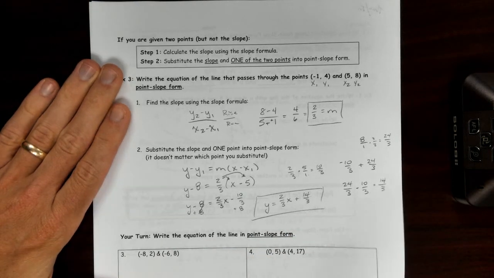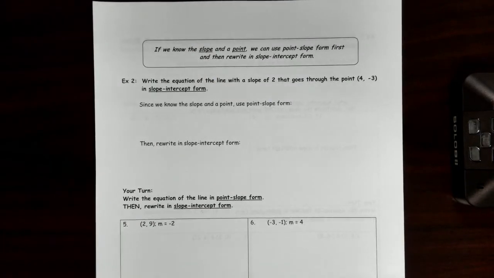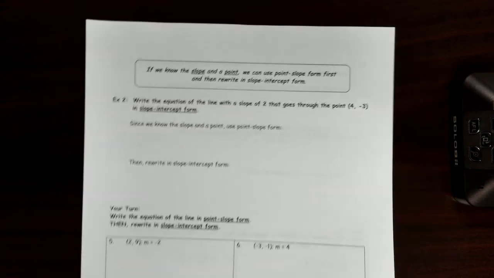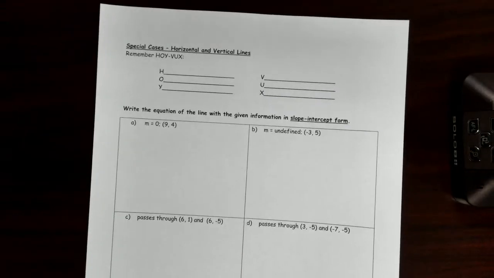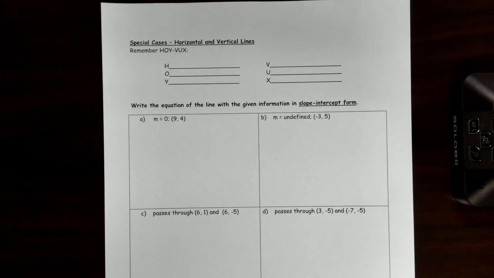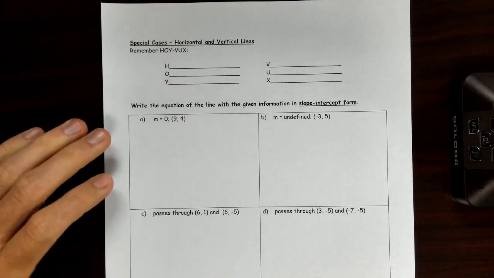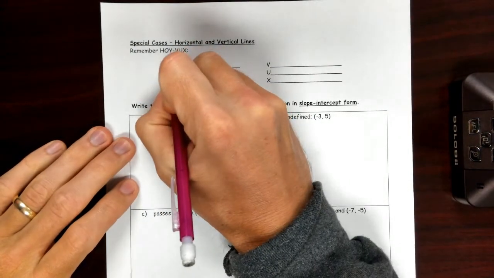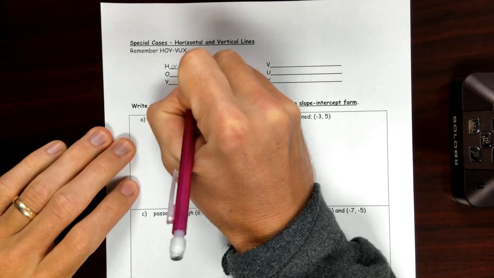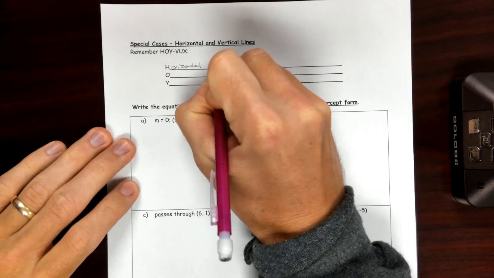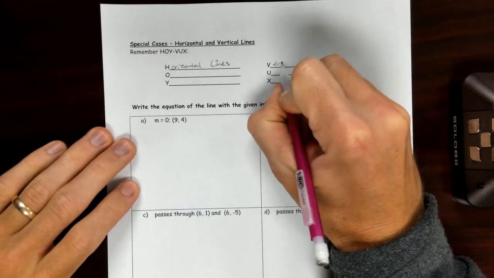All right, now let's go on to some special cases. So thinking back to our special cases with linear functions, you have a couple, meaning 2 special cases, right? We have horizontal lines, and we have vertical lines.